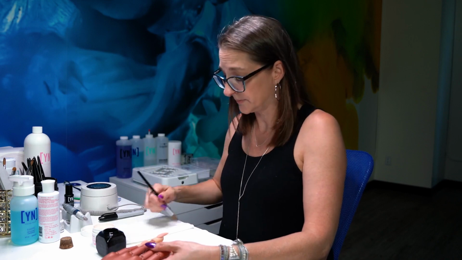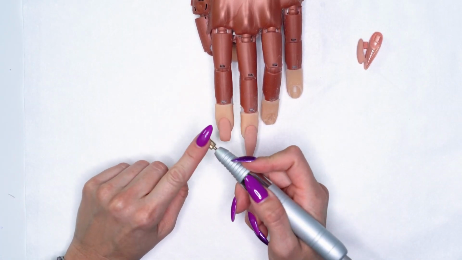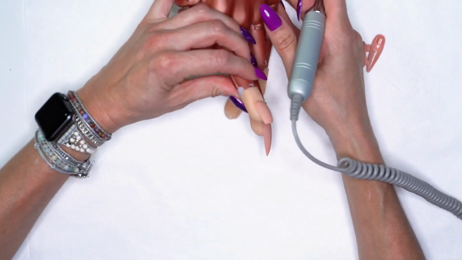So I'm gonna file these out for you so that you can see exactly how you file to make sure that you're keeping in that apex, that high point. To file out our nails, I've put in my safety bit coarse, so I'm gonna turn my speed up to about between 14 and 16,000 RPMs.